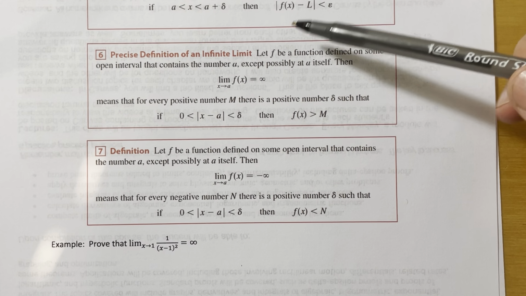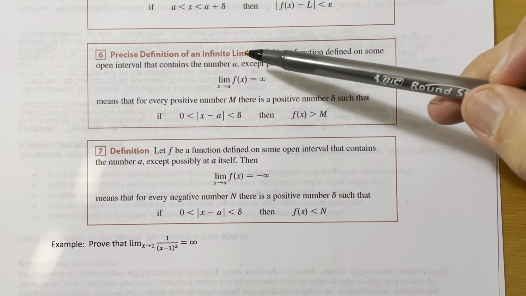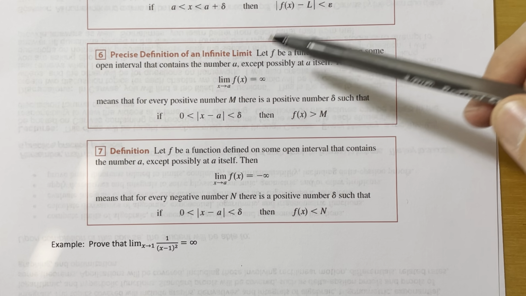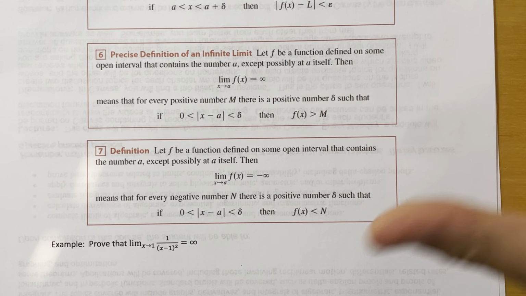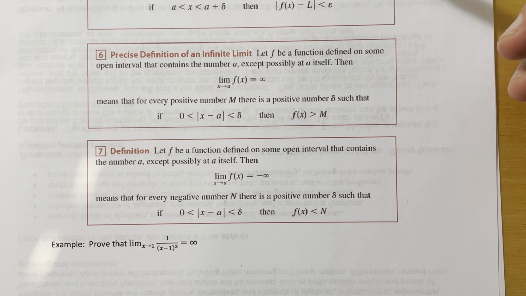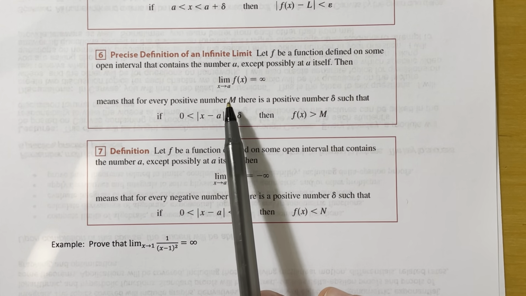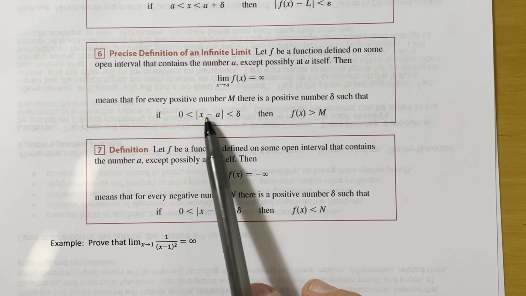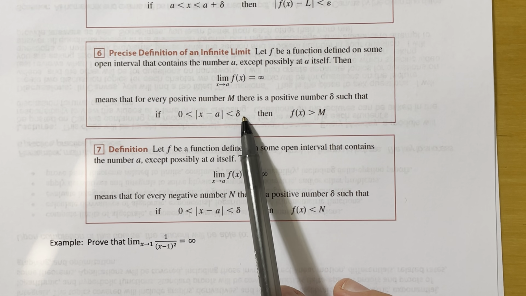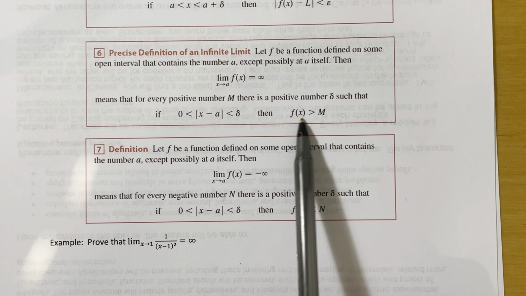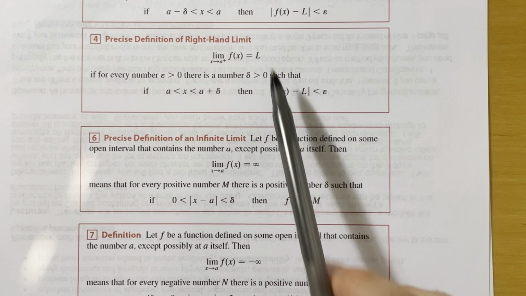So for this one, let f be a function defined on some open interval that contains the number a, except possibly at a itself. Then the limit as x approaches a of f of x equals infinity means, notice the beginning of this starts the exact same way as our precise definition of a limit. All these conditions were pretty much word for word what we saw in the original precise definition, with the exception of that infinity there. What this means is that for every positive number M, there is a positive number delta such that if x minus a in absolute value is between 0 and delta, then f of x is greater than that positive number M. So this part looks different. Notice we don't have this inequality appearing anymore.